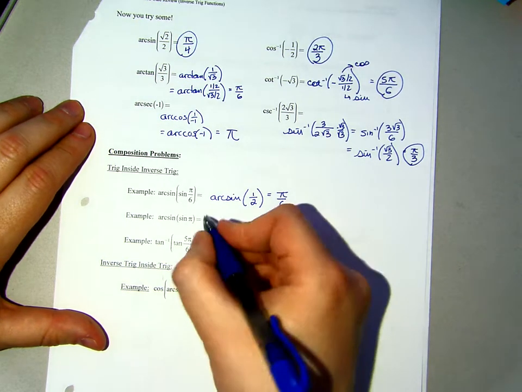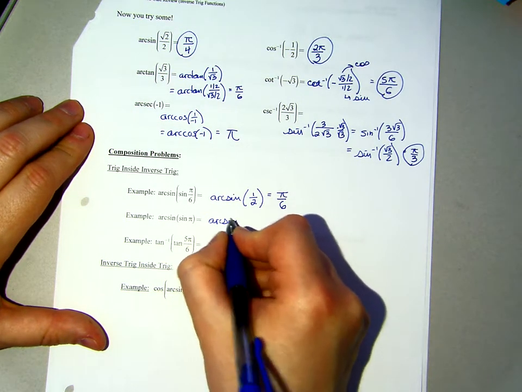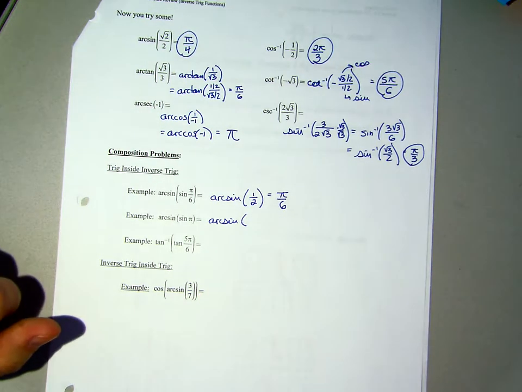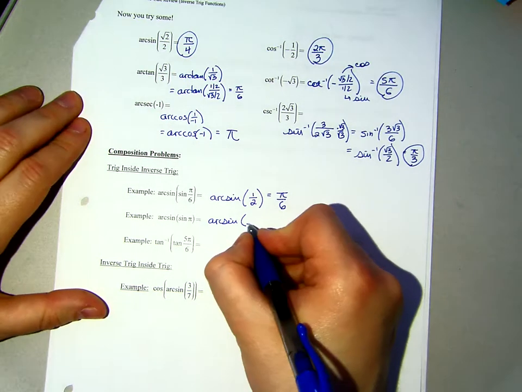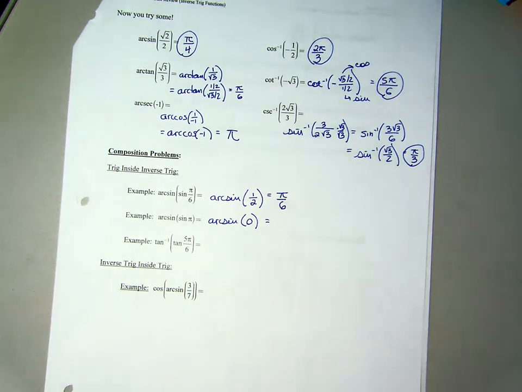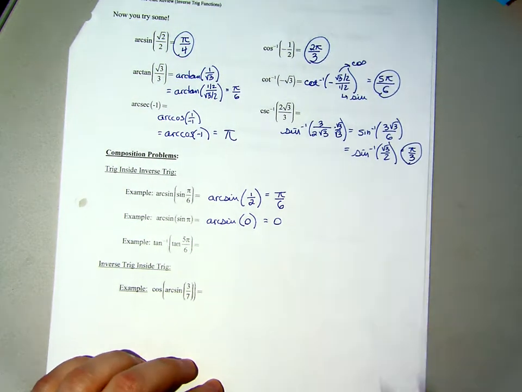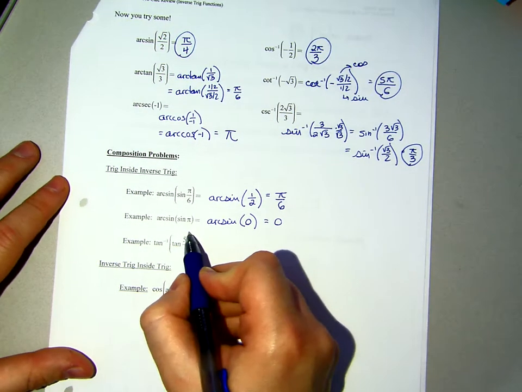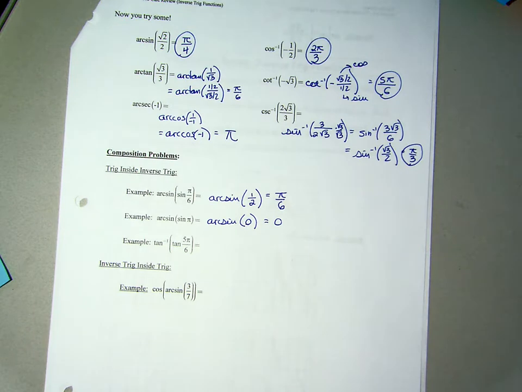The arcsine of the sine of pi. Well, what's the sine of pi? 0. Now, I want an angle in quadrants 1 or negative 1 whose sine is 0. They didn't cancel each other out, giving us pi. The reason they didn't cancel each other out, giving us pi, was because pi was not an angle in one of those quadrants 1 or negative 1 thing.